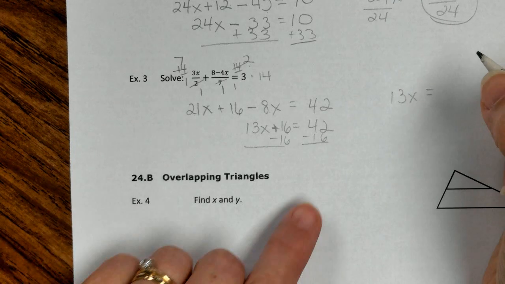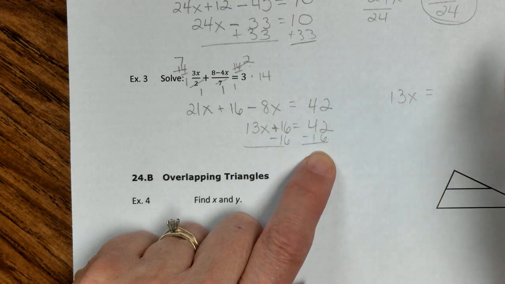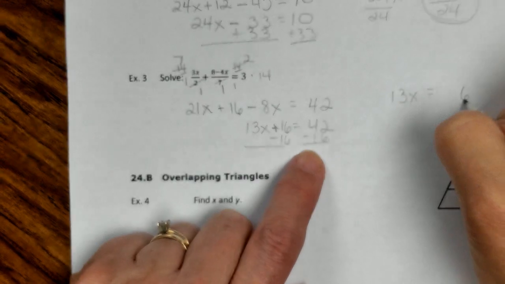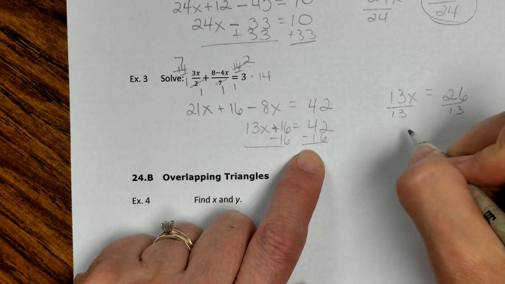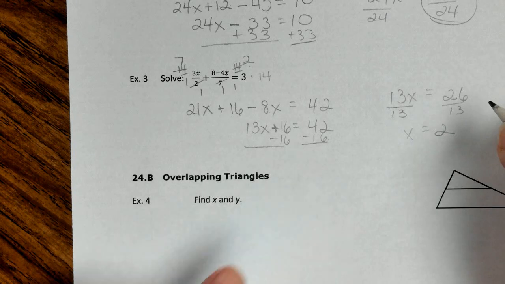13x equals, okay, 12 minus 6 is 6. 3 minus 1 is 2. Well, this one's coming out nice. X equals 2 on this one.